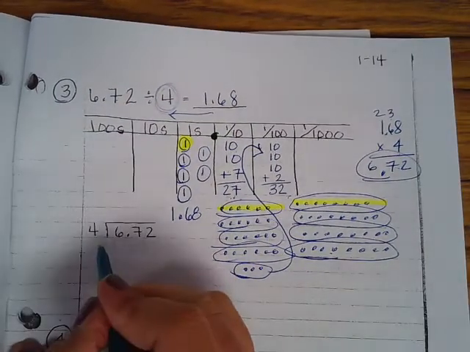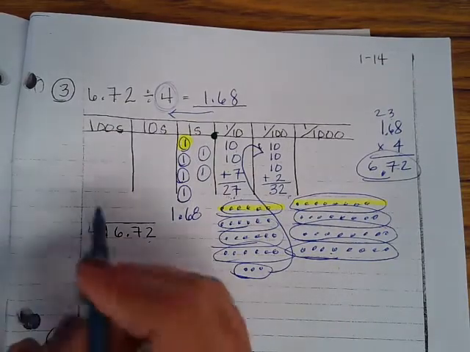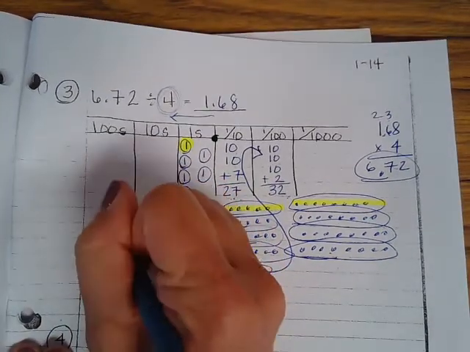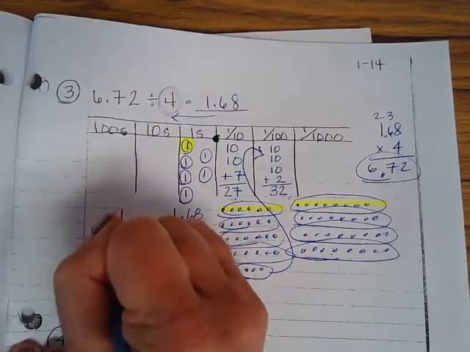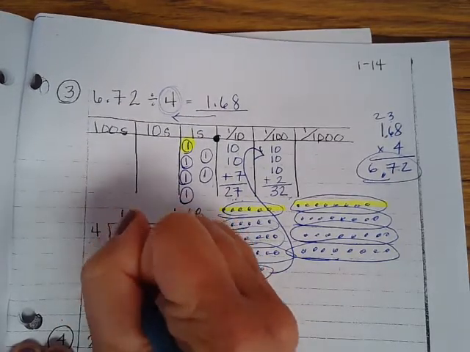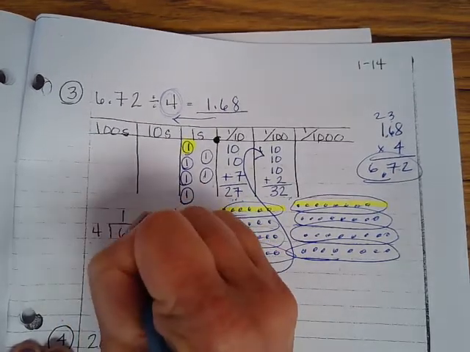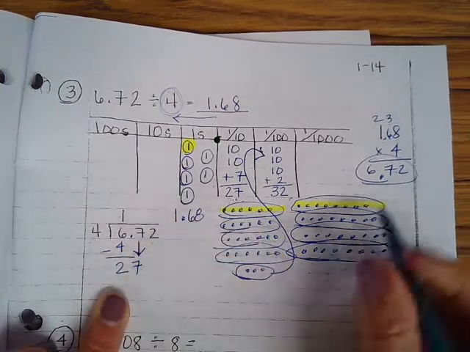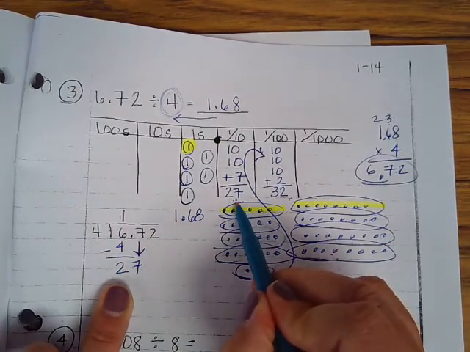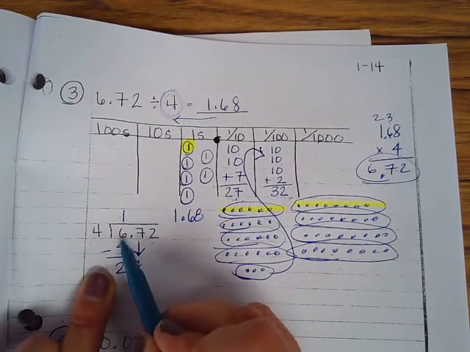Now, let's use the standard algorithm. 4 goes into 6 one time. 1 times 4 is 4. 6 subtract 4 is 2. Bring down the 7. Oh, look, there's that 27. So look, there's 4.